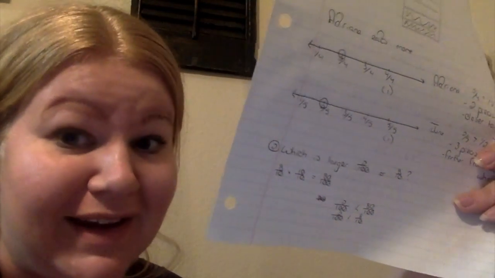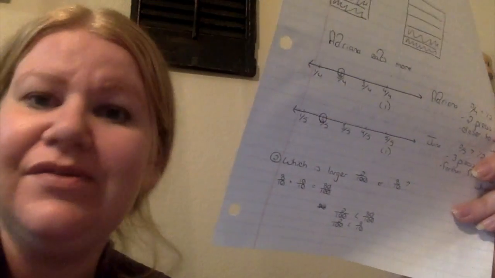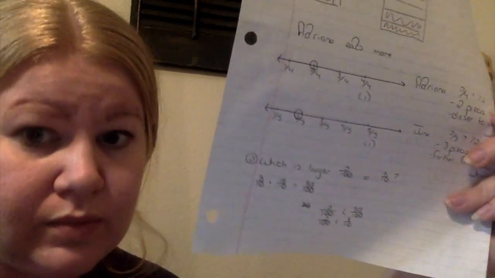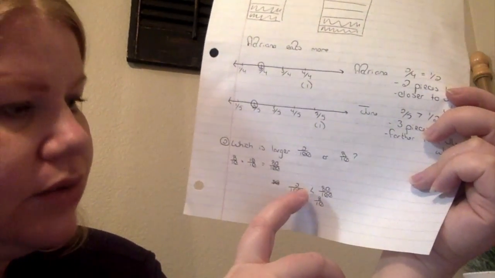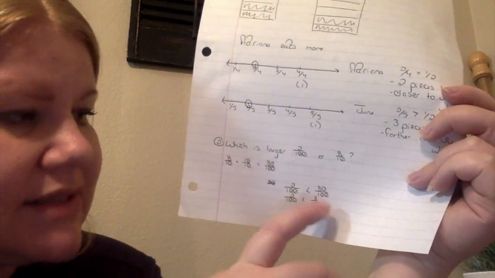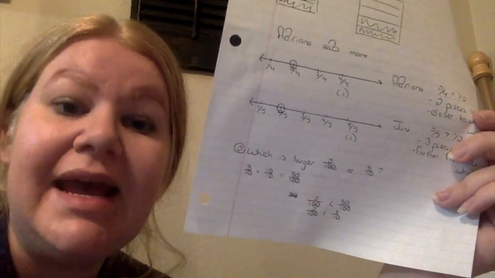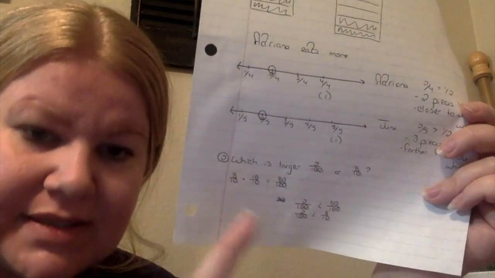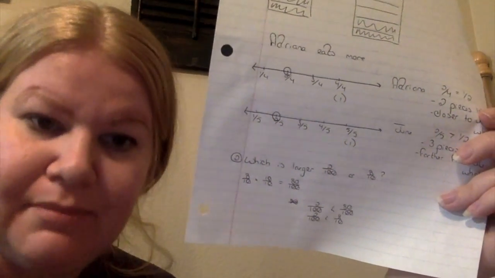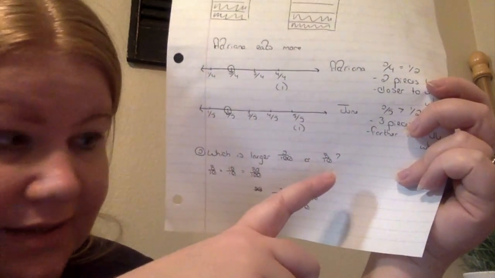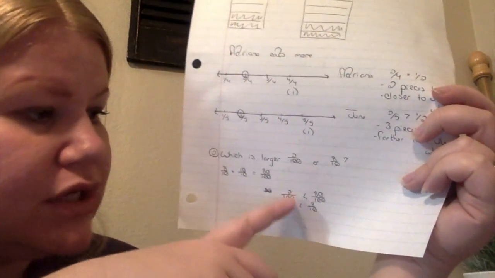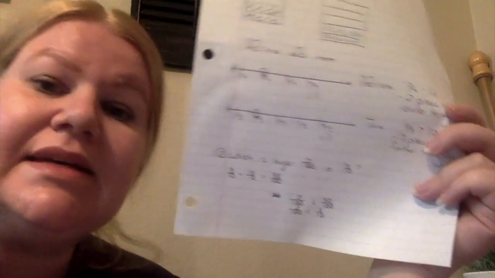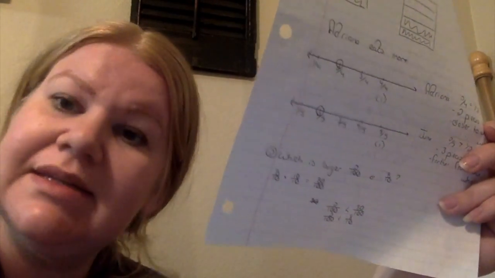Well, come on now. I know that 80 is significantly larger than 2, right? So I know that 2/100ths is smaller than 80/100ths. But because 80/100ths is the same exact number as 8/10ths, that must mean that 2/100ths is smaller than 8/10ths. Okay?